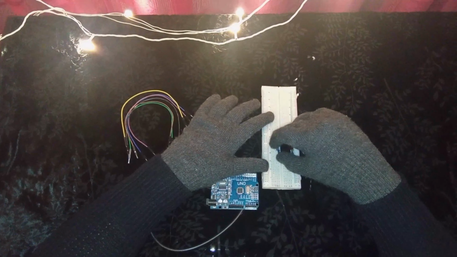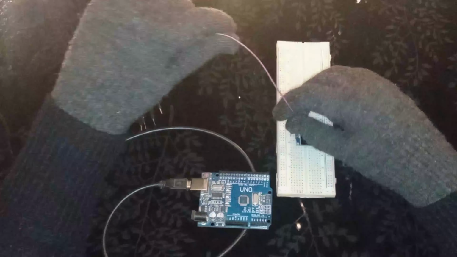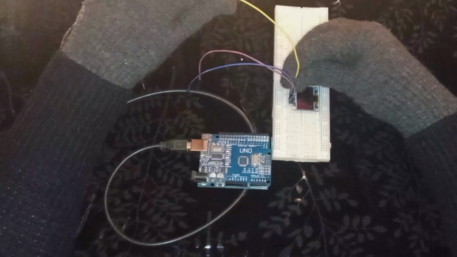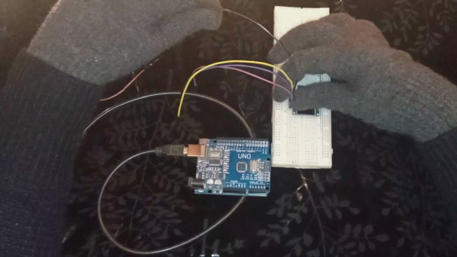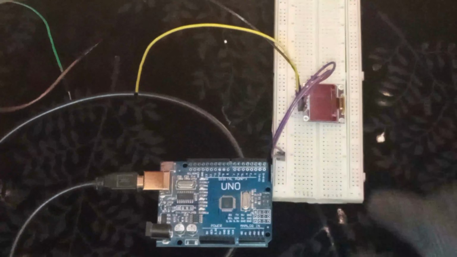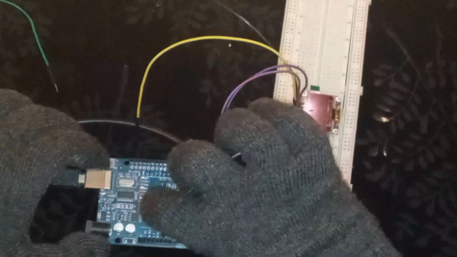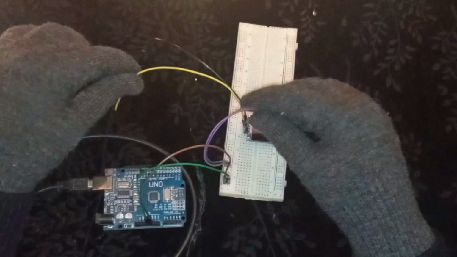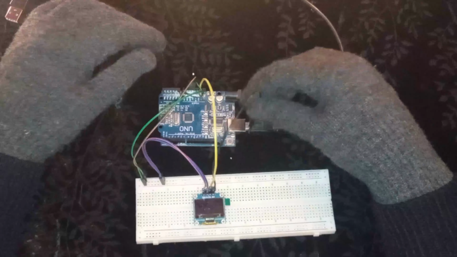Now let us make the connection. We will be connecting the ground to the ground of the Arduino, VCC to the 5V, SCL to analog pin 5 and SDA to analog pin 4.